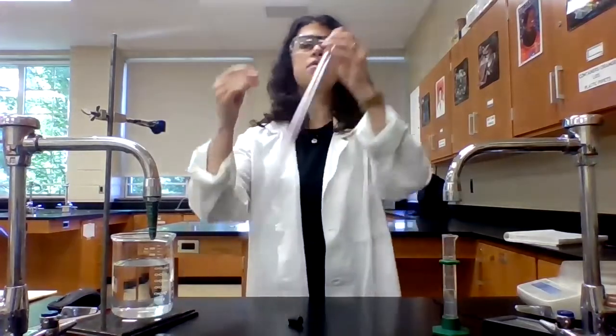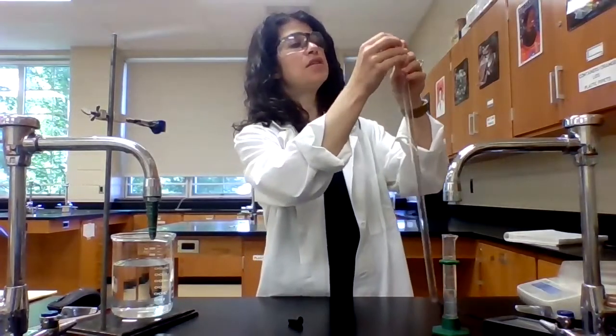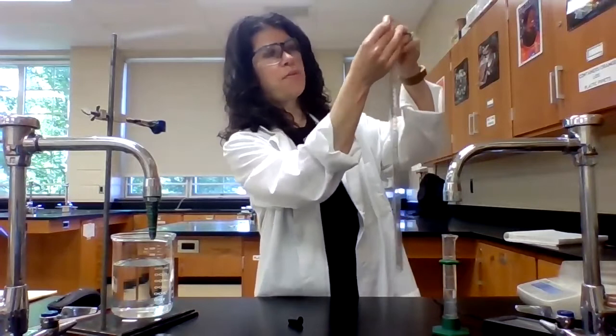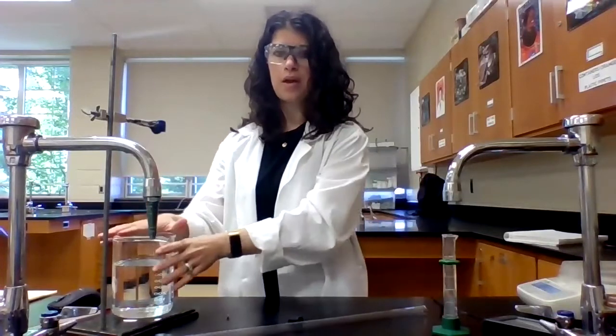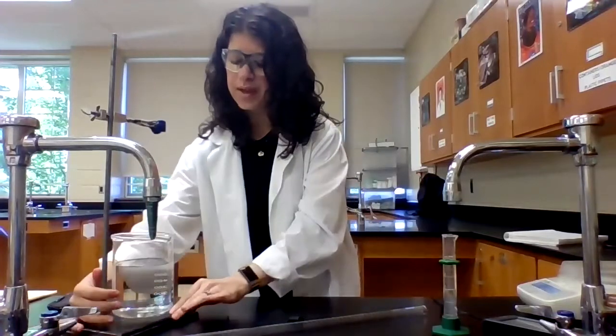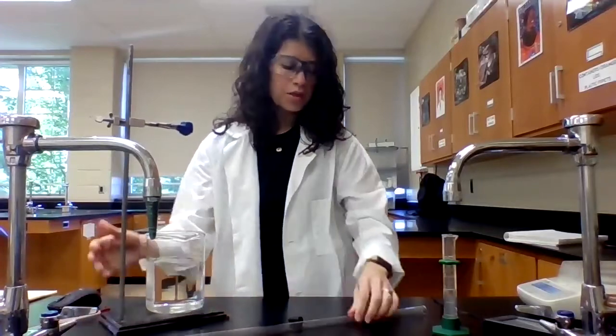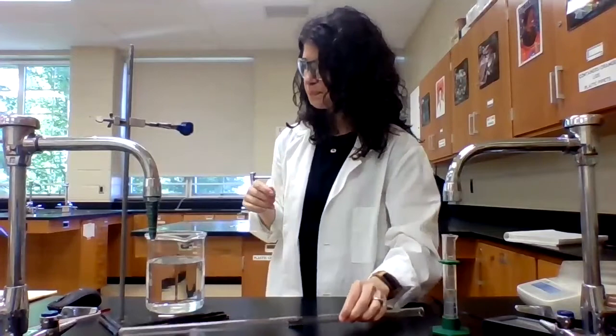The reason I'm doing that is because this is going to secure the magnesium ribbon at the top of the eudiometer. I'm going to do this reaction in the eudiometer over this beaker filled with water. The clamp here is going to secure the eudiometer.